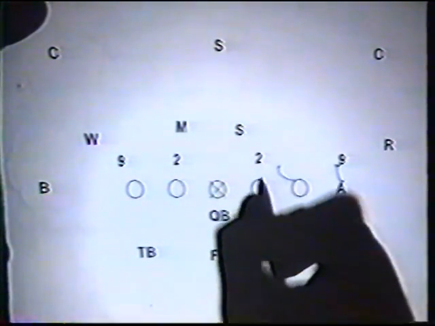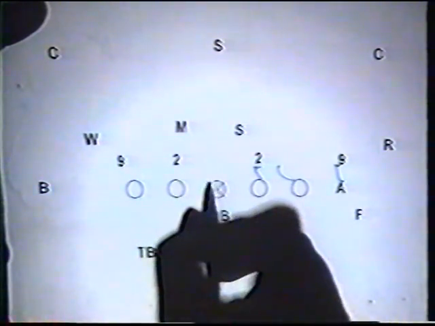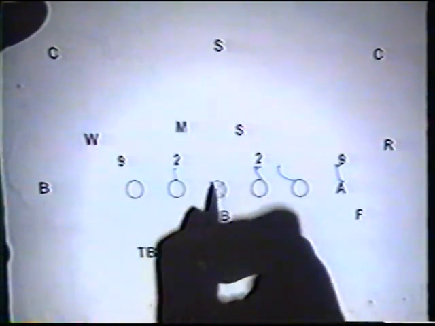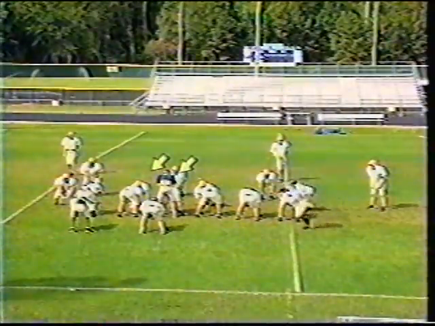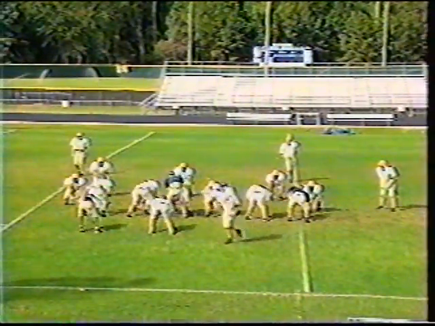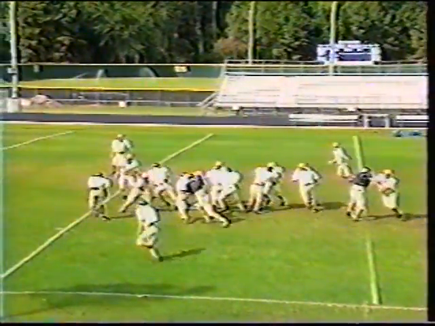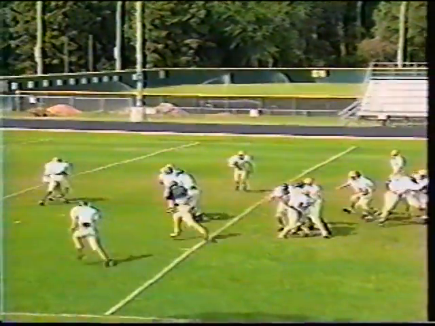Okay, now the option versus a split look, 4-4 look. Basically the same on the backside. We're zoning up on the backside. Over here, with the center and guard, we've got to work hard to get this 2 technique. We'd like the center to reach the outside leg, bounce up, come right here.